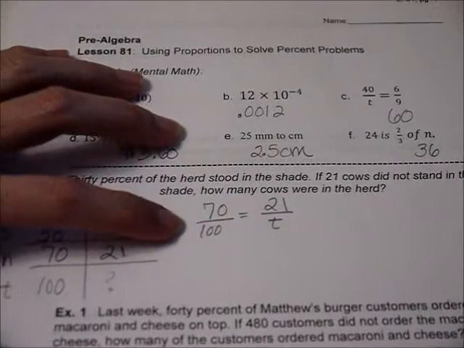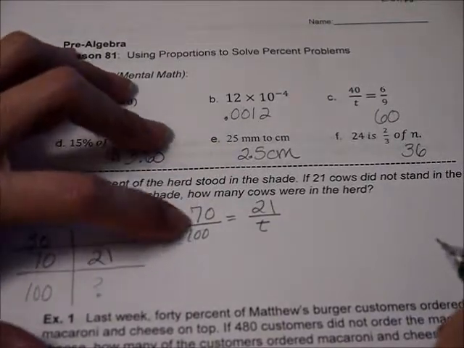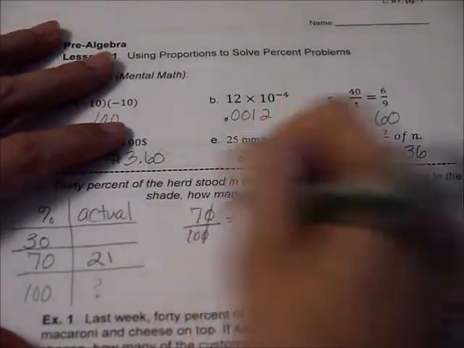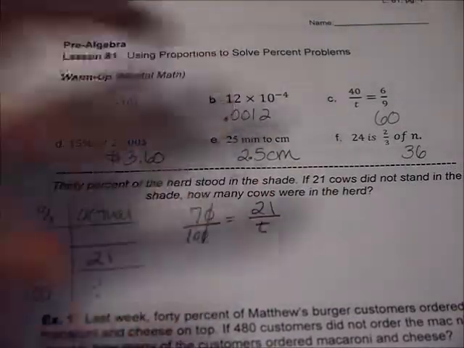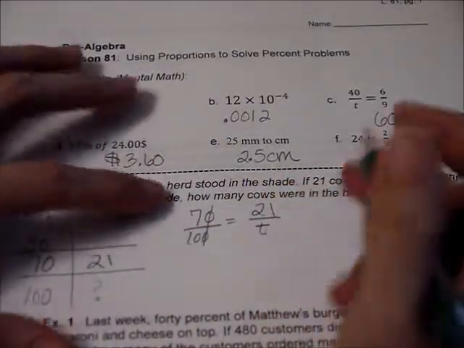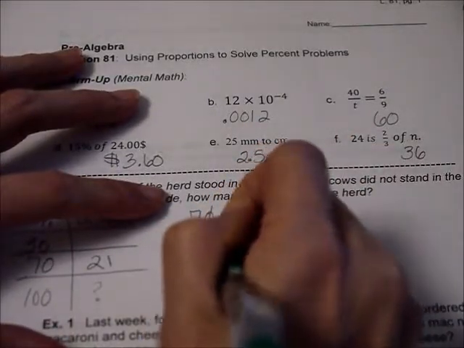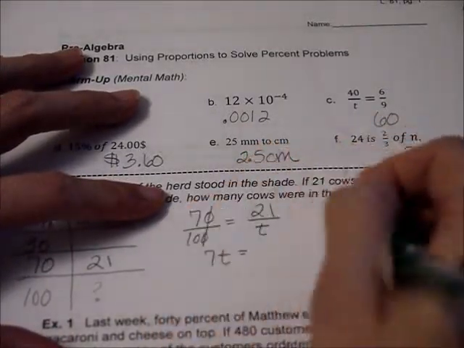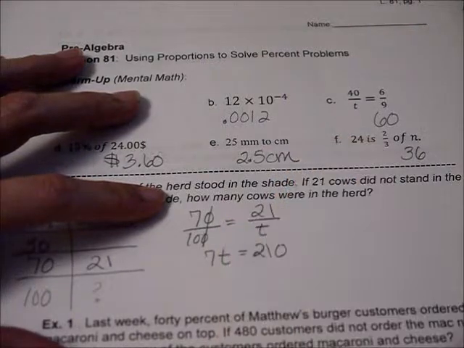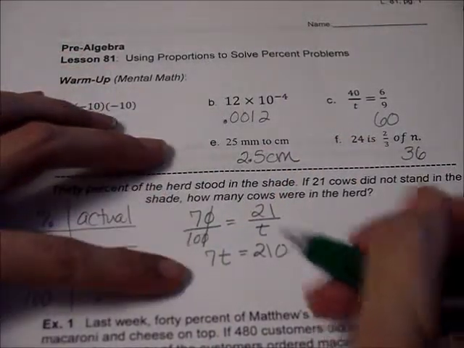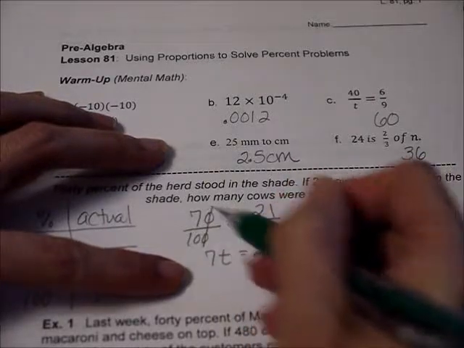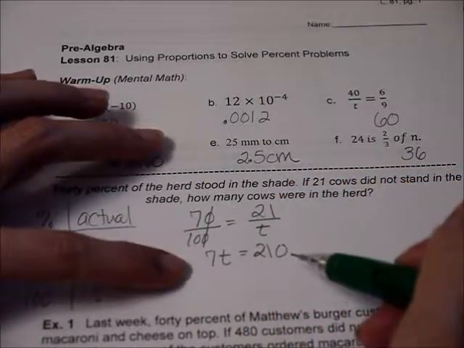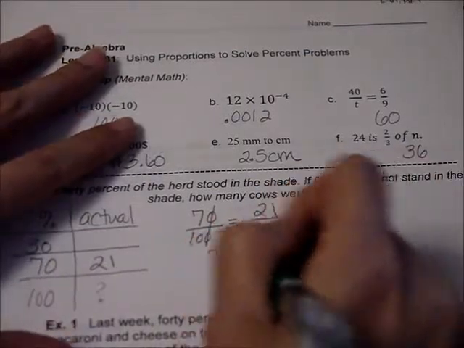There's our ratio that we set up. Now we can reduce this side before we do anything. We can cross out those zeros so we really have 7/10 equals 21 over T. So now we get the cross product. So we do 7T equals 21 times 10, which actually is 210. You see where I got that 210? I did 10 times 21 equals 7 times T. So we multiply the diagonals, set them equal to each other.